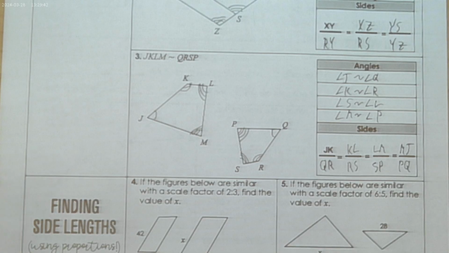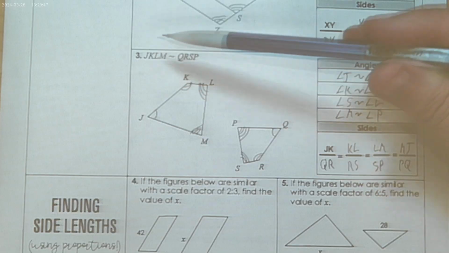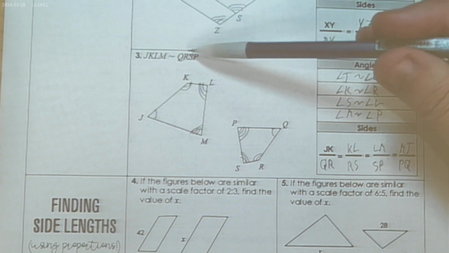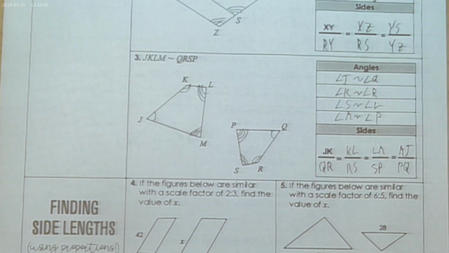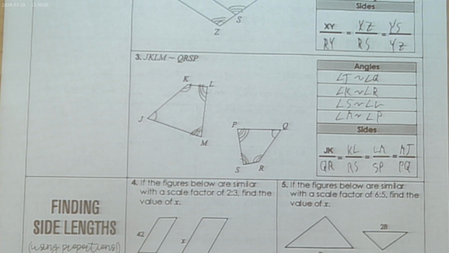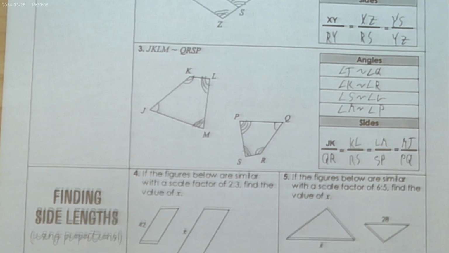So, again, that's why I always use the convention. The first letter is going to be proportional, the second letter is going to be proportional, third letter, etc. And then I just label the angles as we go along. There are variations to this that we'll do, but we'll run into those and we'll deal with those as we run into them.